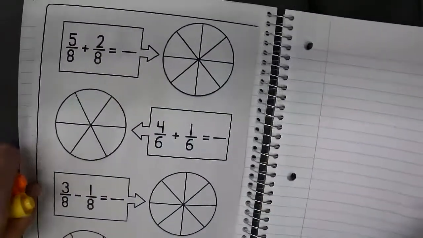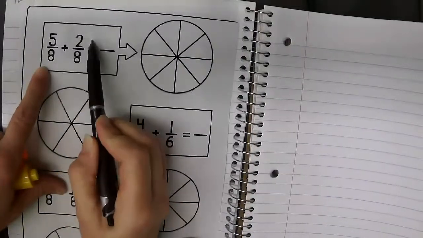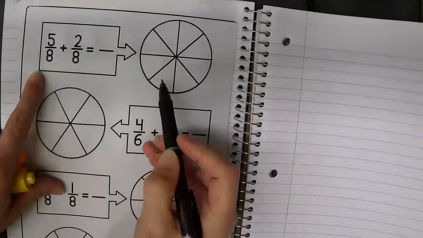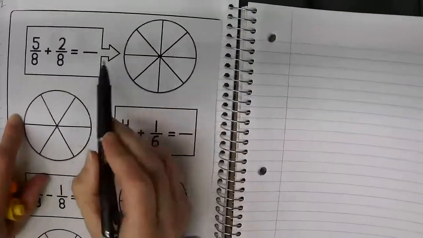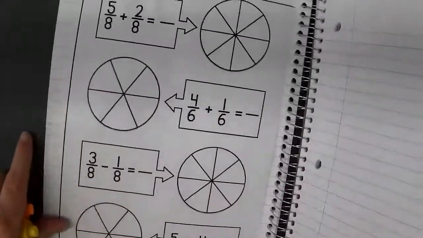And I want you to do this one, 5/8 plus 2/8. So go ahead and shade in and solve this problem and pause the video while you do that.